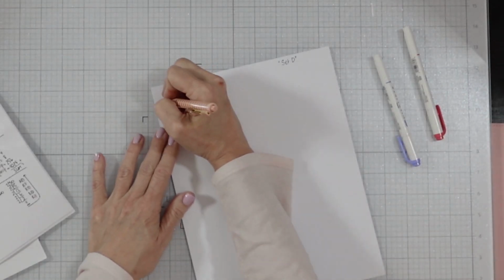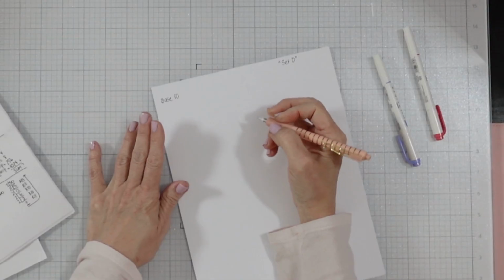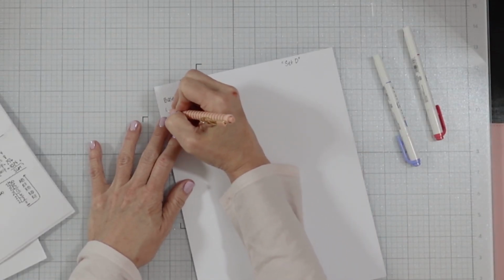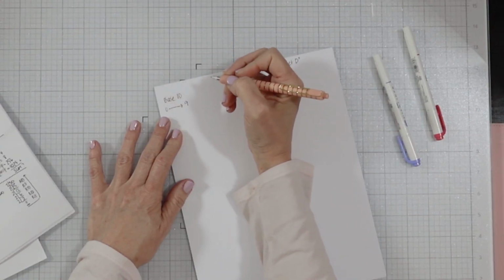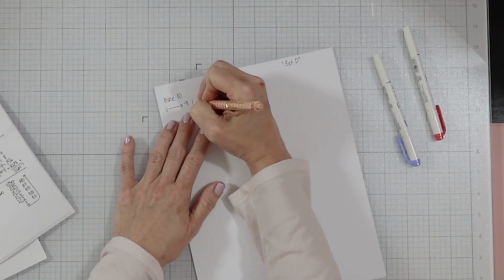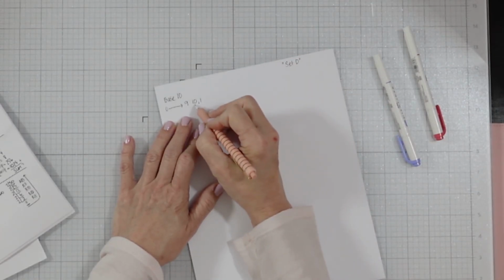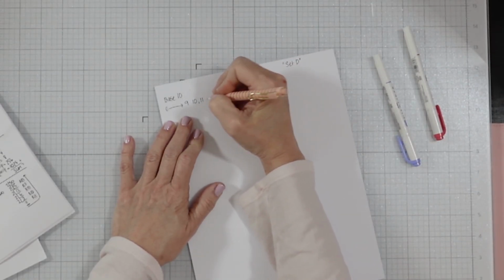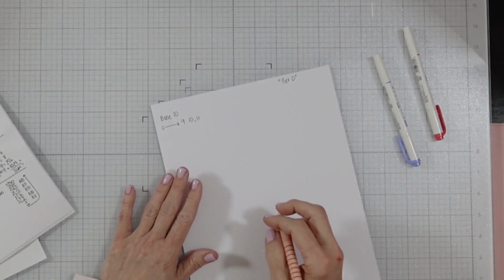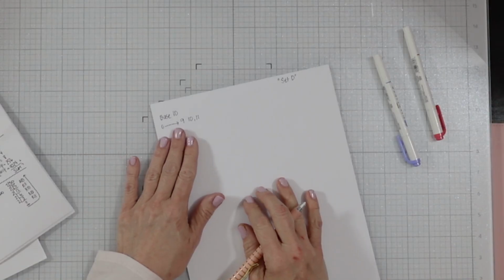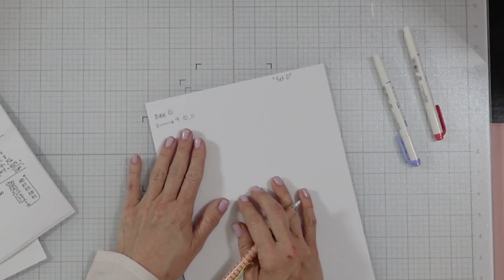Okay, so base 10, which is what we are used to, we have digits 0 through 9, and then when you get to 9, you have a 10. And then you have a 1 0, and then you have a 1 1, and so on. So that's our base 10 system. And a lot of times this is referred to as decimal notation. Sometimes you might even see standard notation.